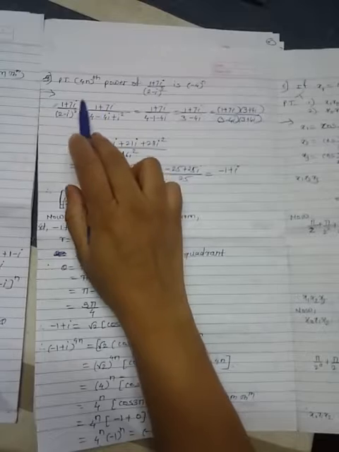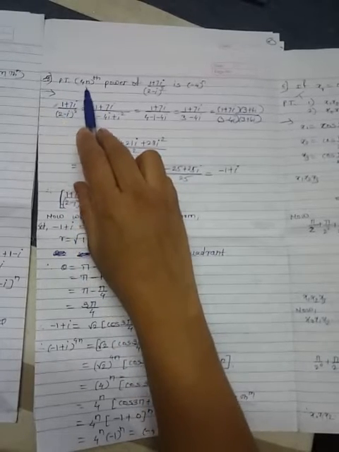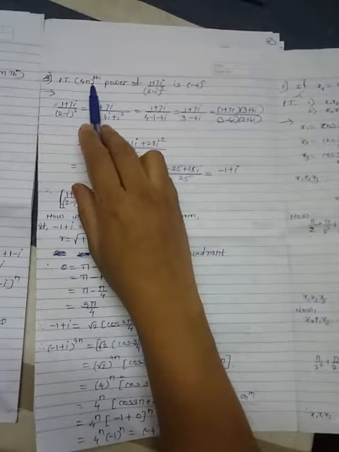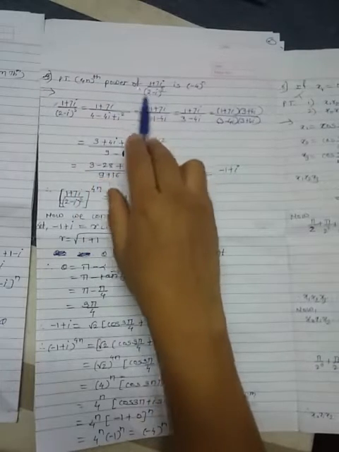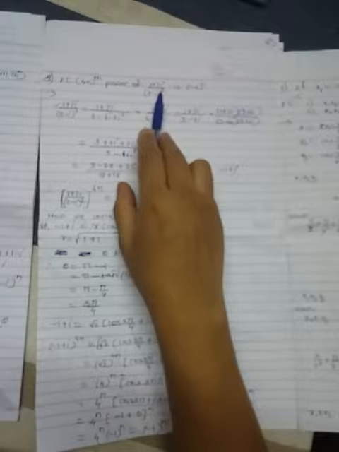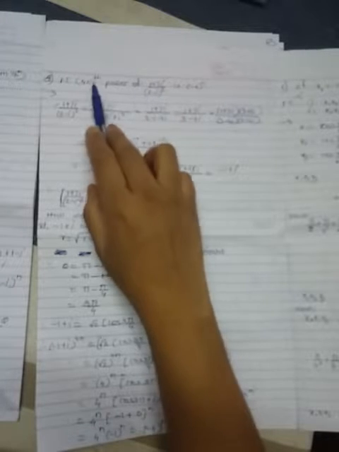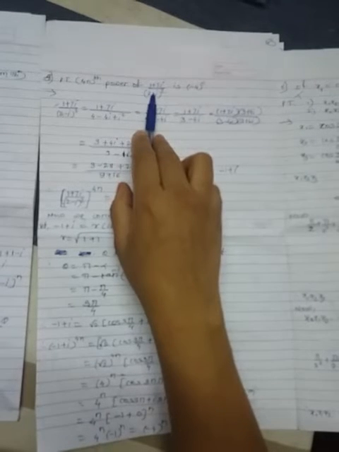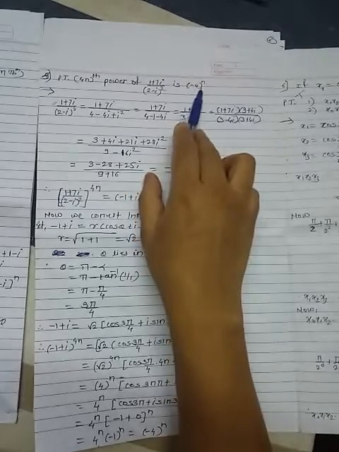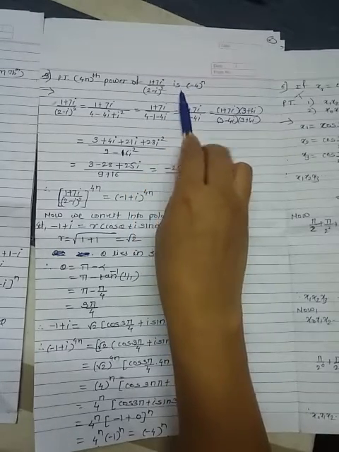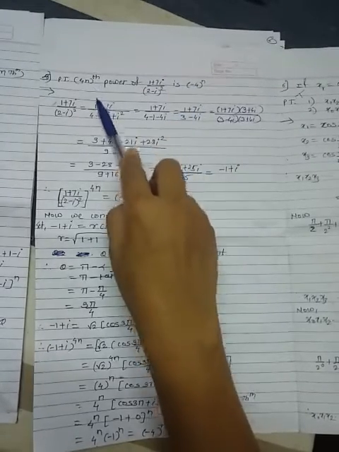Now consider the next example. We have to prove that the 4nth power of this complex number, that is, if you take the index of this complex number raised to 4n, the answer must be minus 4 raised to n. Okay, now it is 4n.